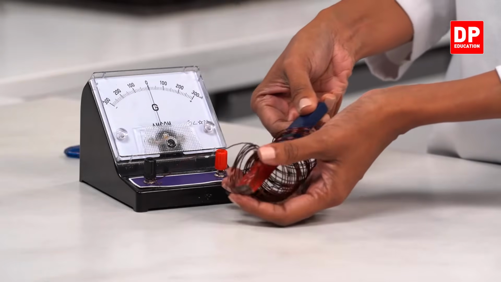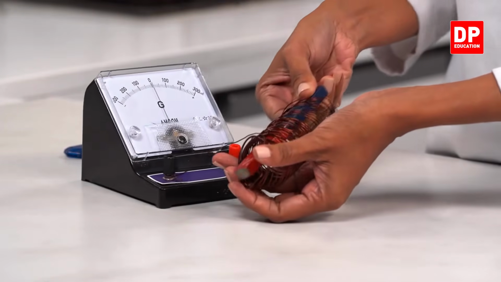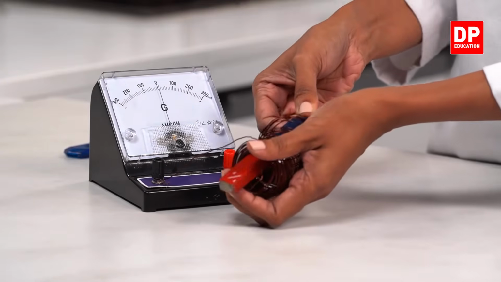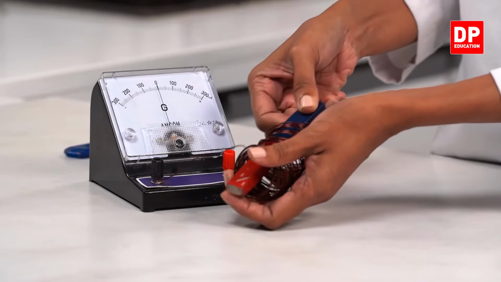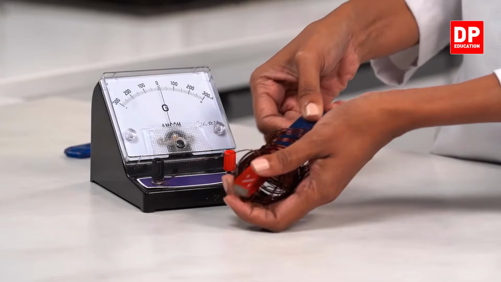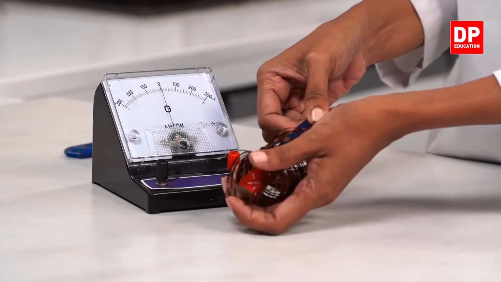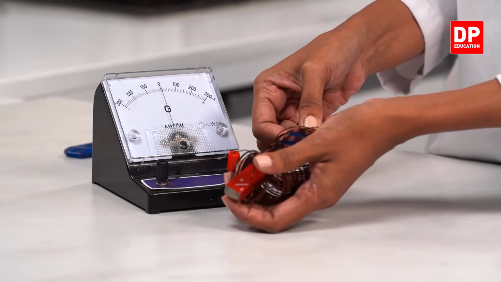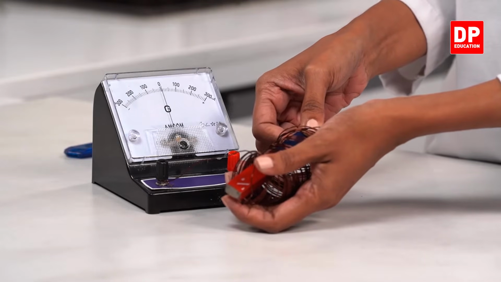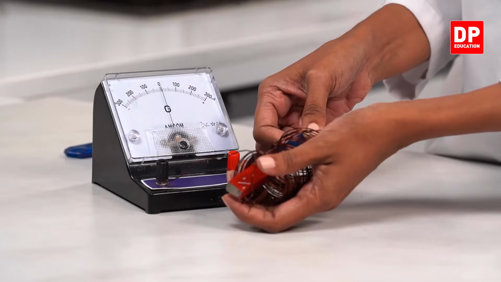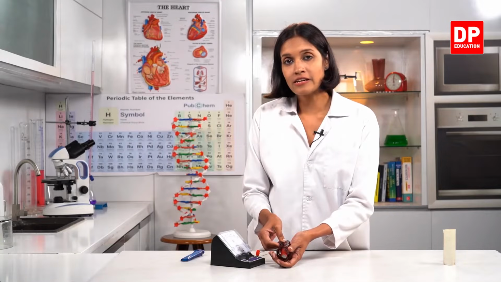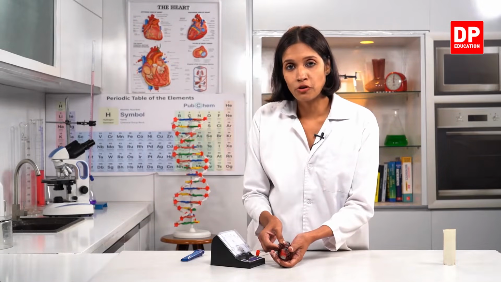Can you all see, children? When I move this bar magnet inside the coil of wire, you all can see clearly the indicator of the galvanometer moves. Right? So when I stop the movement, again the indicator comes to 0, which means electricity does not flow through the galvanometer.